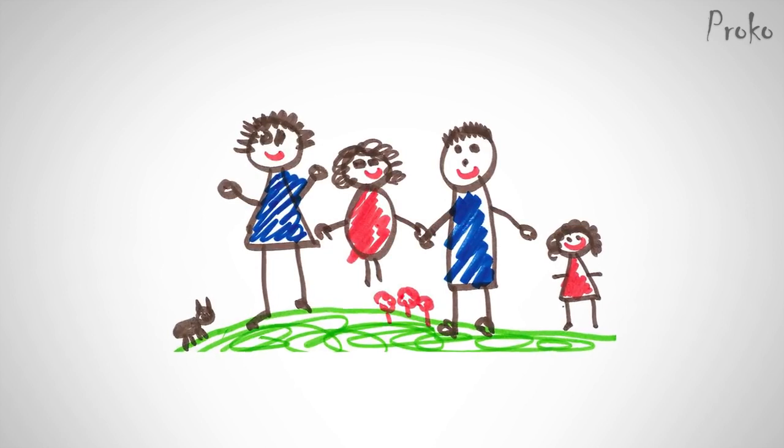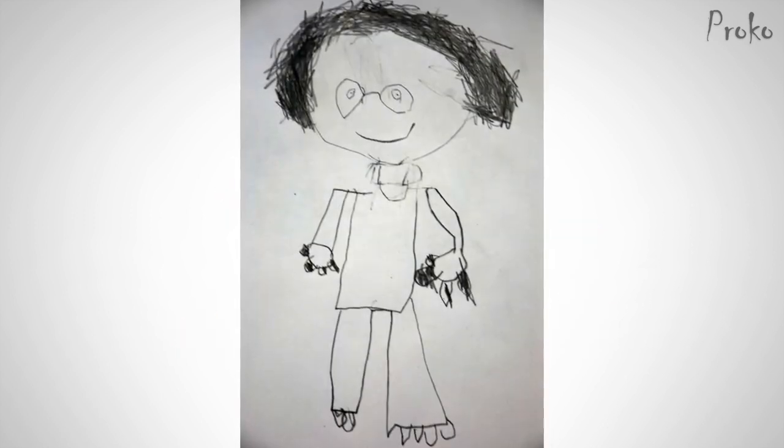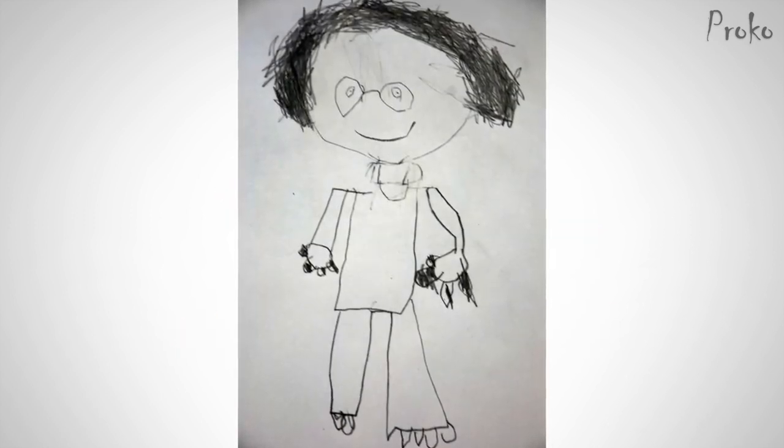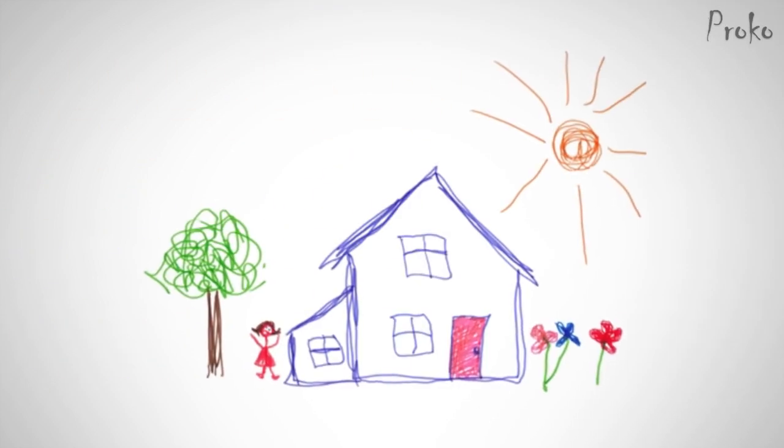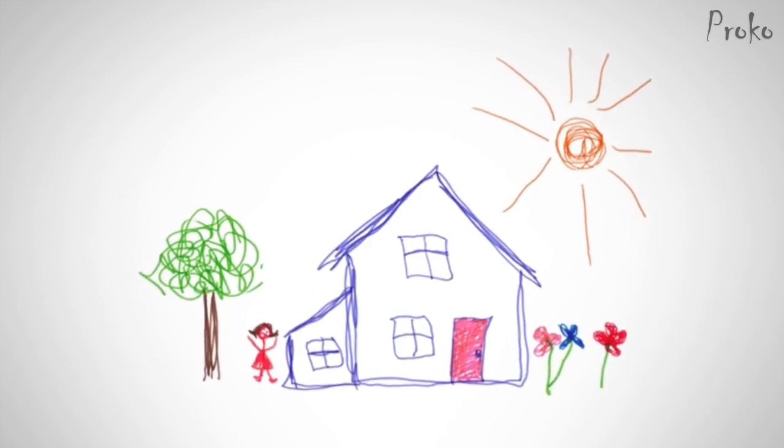Finally, the number 1 most common drawing mistake I see is symbols. We all start drawing this way. Ask a child to draw a face. She'll draw an emoji of a face. Ask her to draw a house. She'll draw the universal symbol for house. Even as adults, our minds are full of symbols.